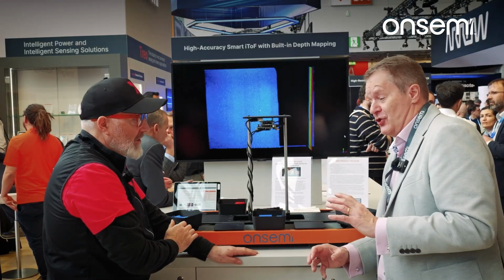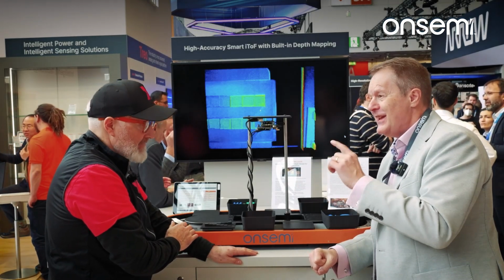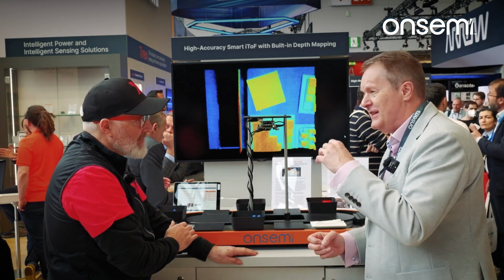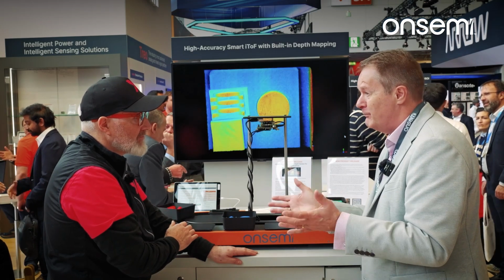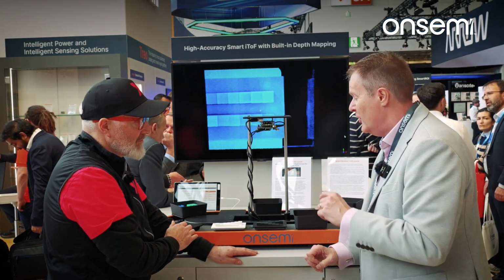Well, with our solution, all the depth processing is done on board, on the chip. That simplifies the design for the designer. So what you're getting is a depth map from the chip. You don't have to send the data off to be processed off chip. You can also get a standard image as well. It works as a standard camera and as a depth camera at the same time. So you get a monochrome image as you would with a normal camera, but you're also getting that depth map off the chip.